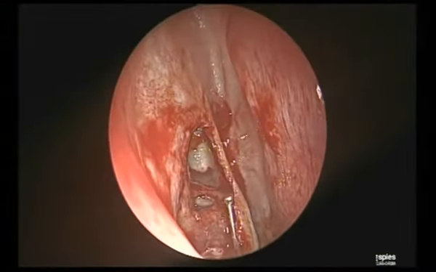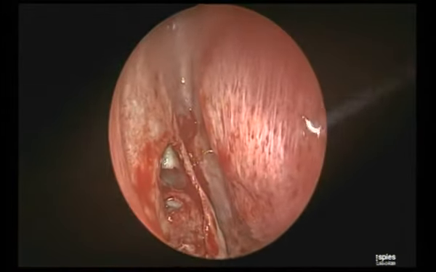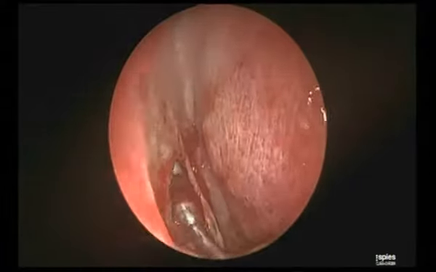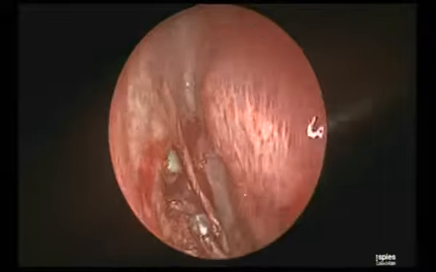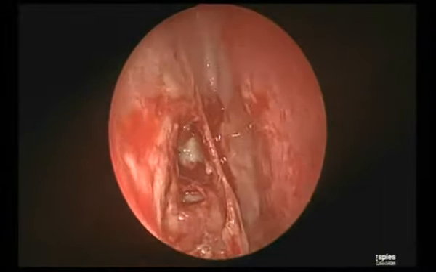Now see, this is my bulla. I am going into this hiatus semilunaris superioris. Again, this cleavage. You see, between the middle turbinate and the lateral wall of the bulla, the medial wall of the bulla. See this cleavage. So the secret here is to find that cleavage.